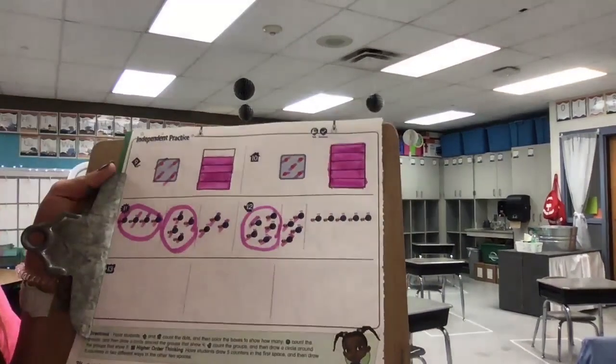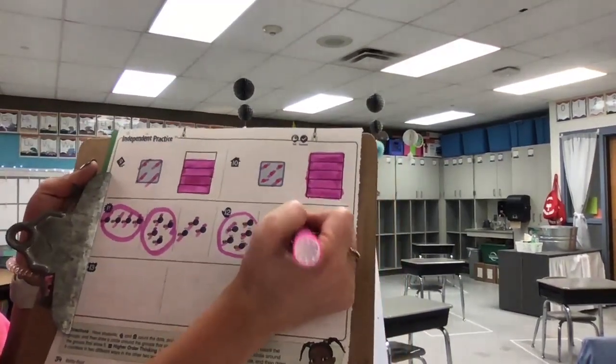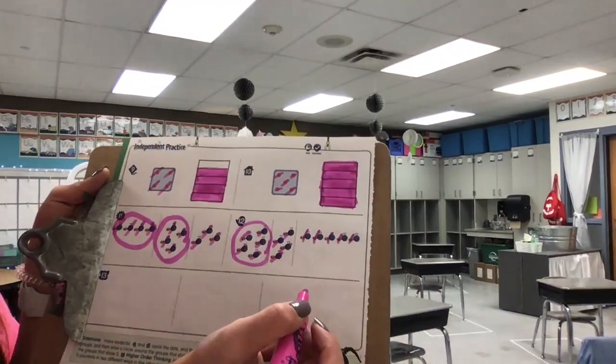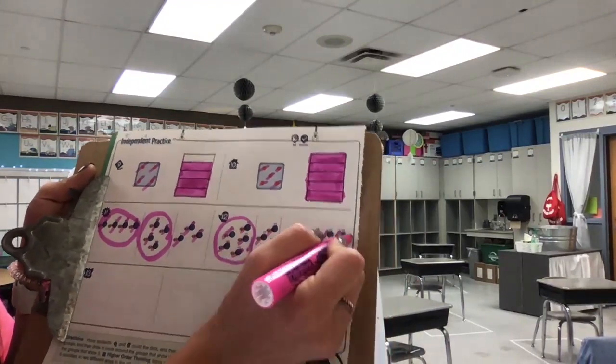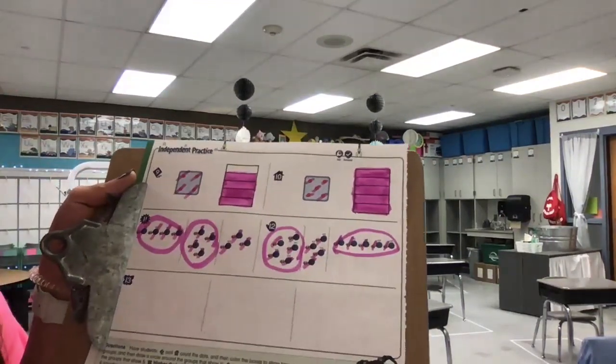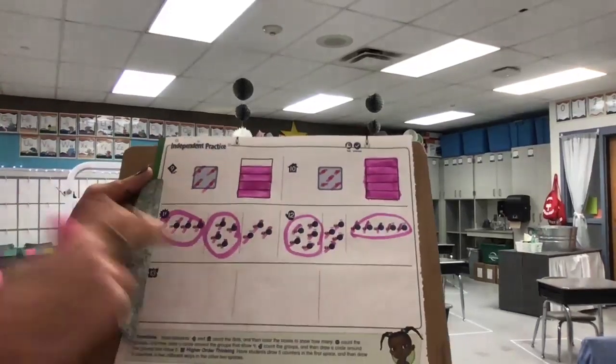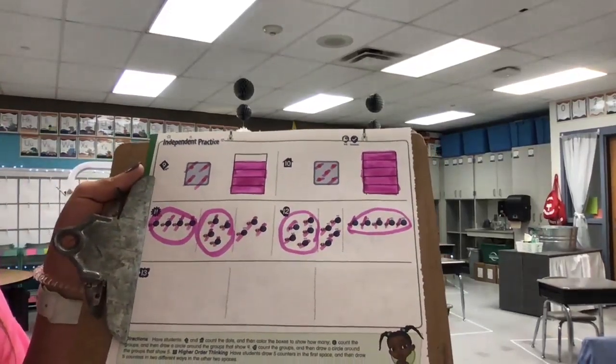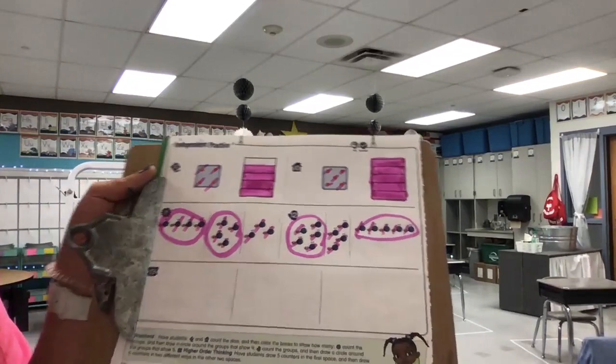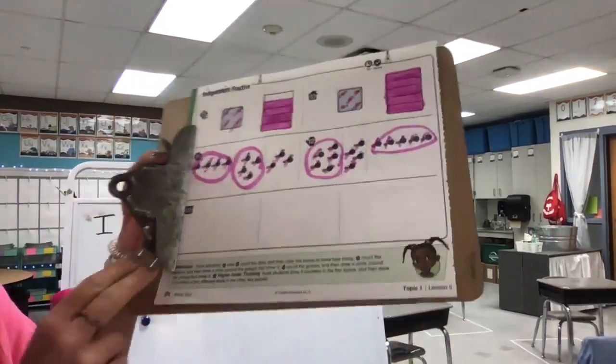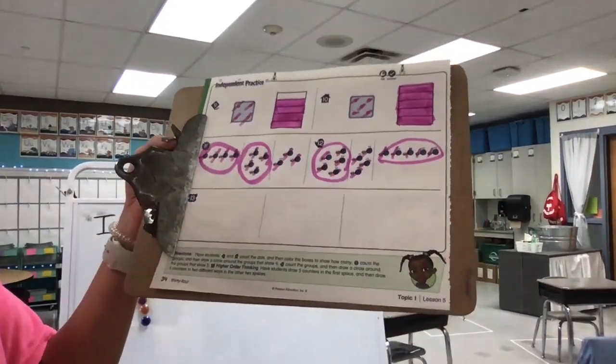Let's count our last group. Look at these guys in a line. Ready? 1, 2, 3, 4, 5. Are there 5 there? Sure are. Let's circle it. So there are 2 groups of 5 and 2 groups of 4. Kiss your brains again. All right, we have our last problem, our challenger, number 13.